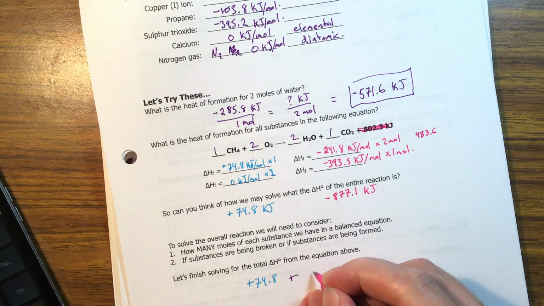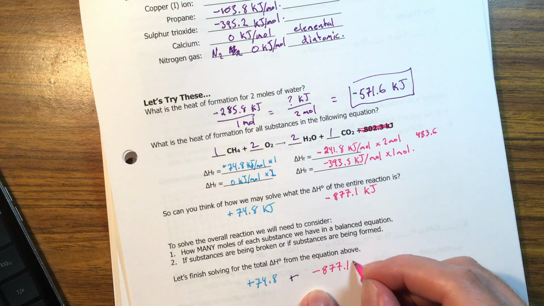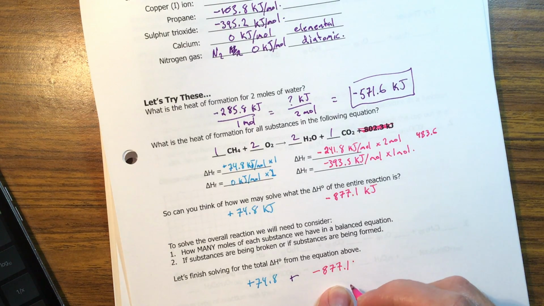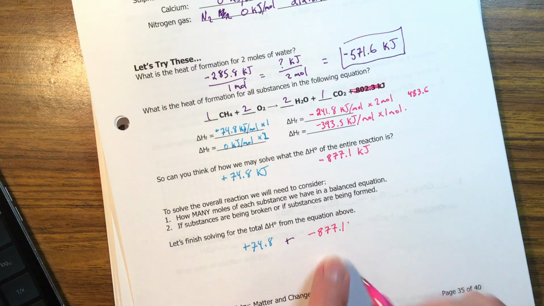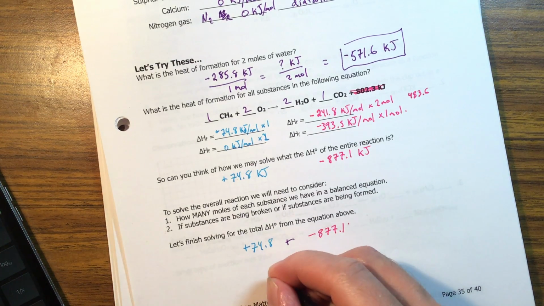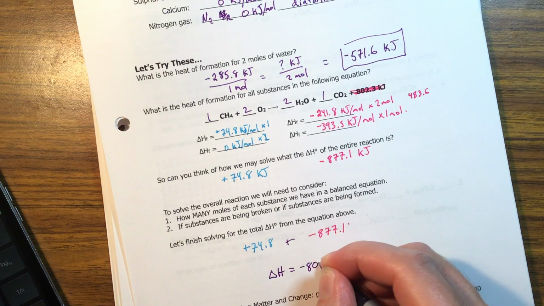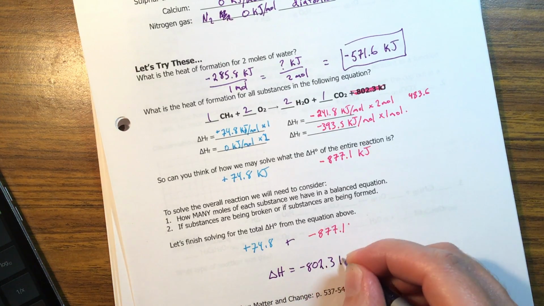Then we add to it our negative amount, 877.1, and that's exothermic. We're losing that energy when the new chemical bonds are formed. And we add them together, and surprise, surprise, we get a delta H for this reaction equal to negative 802.3 kilojoules.